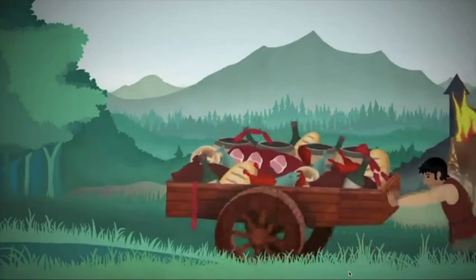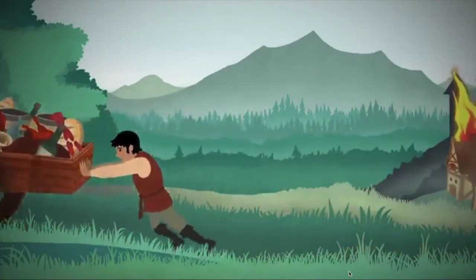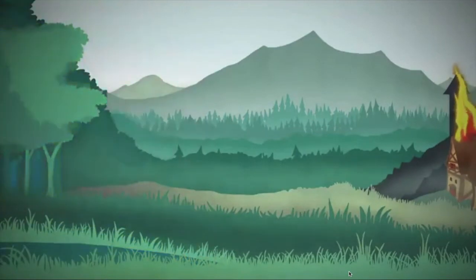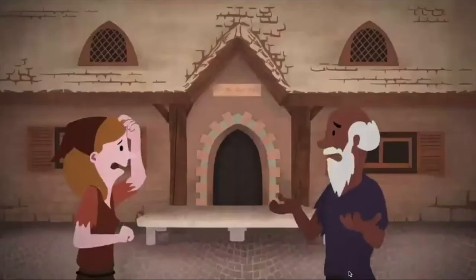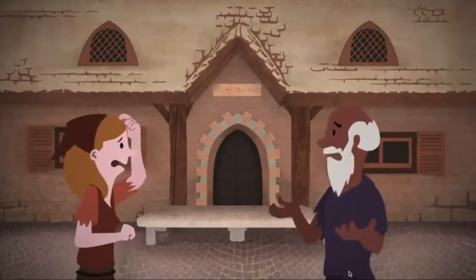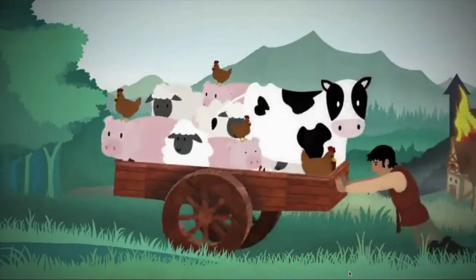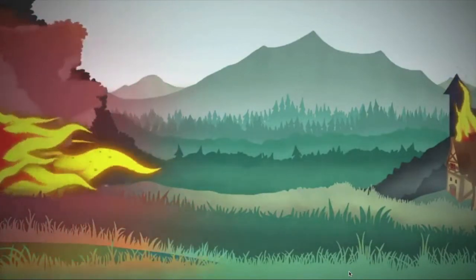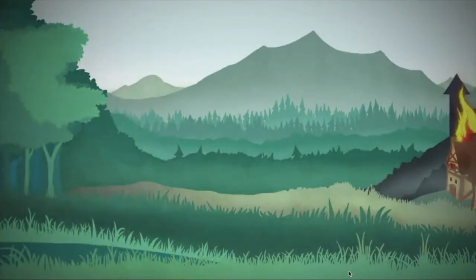First, they gave the dragon all their food. But the dragon just took the food and still attacked the village. So then the villagers gave the dragon all the animals from their farms. The dragon took all the animals, but continued to attack the villagers.